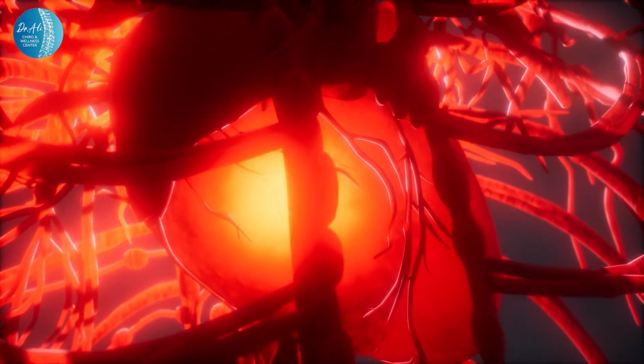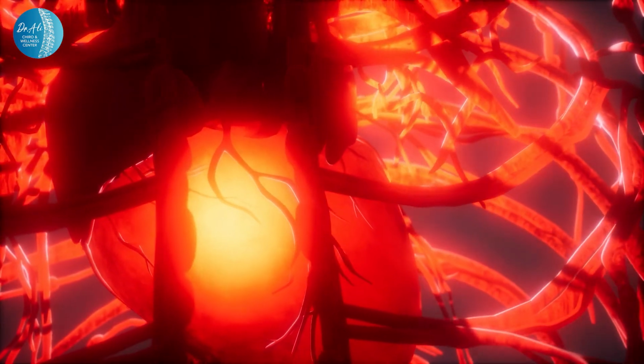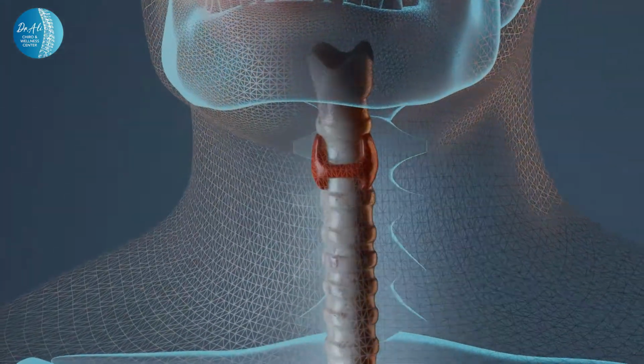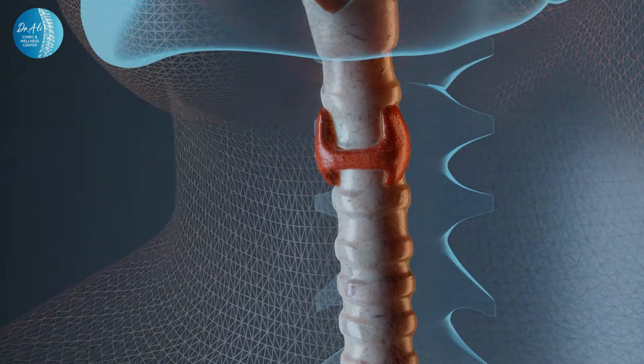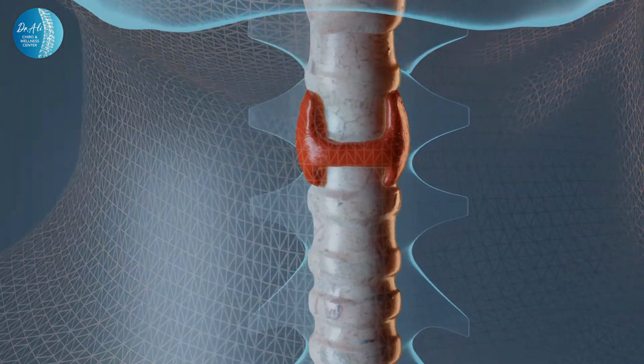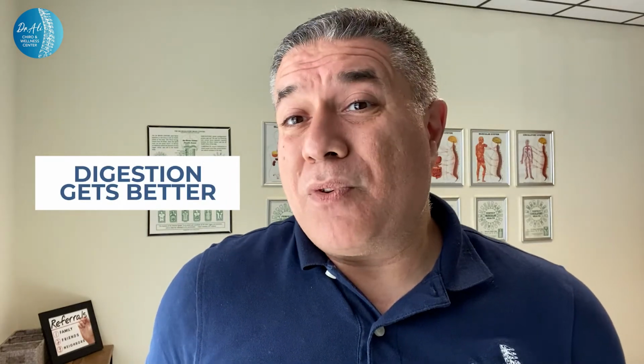Number 6 is your circulatory system. Circulation is very important. Obviously, your heart has to be beating normally. It also has to do with the thyroid gland, which helps balance your metabolism. And once that's balanced, people start noticing heat or warmth in their body or in their extremities, the hands and feet. Their digestion gets better.